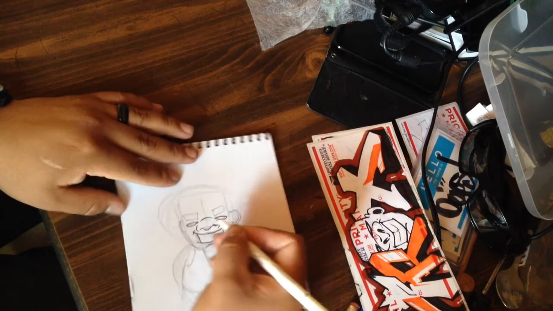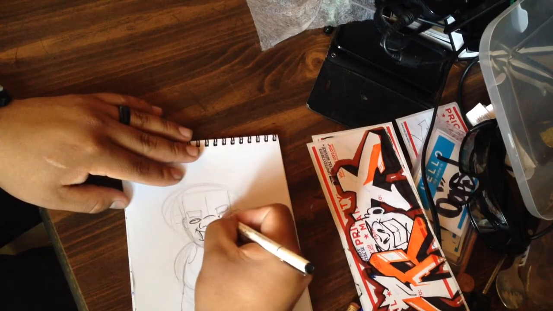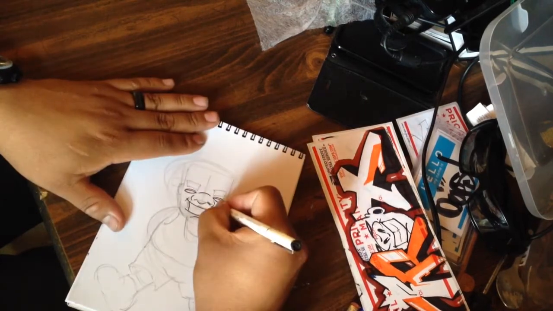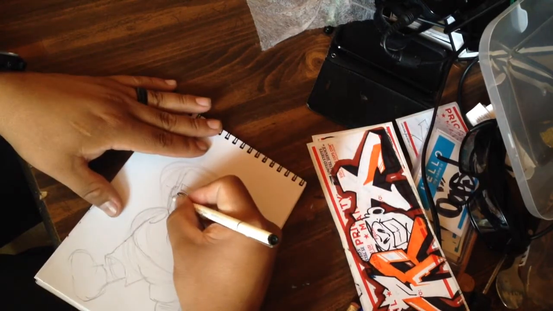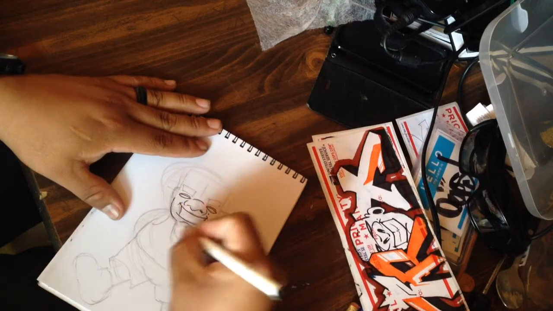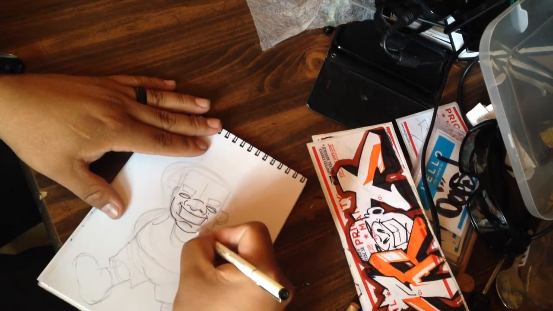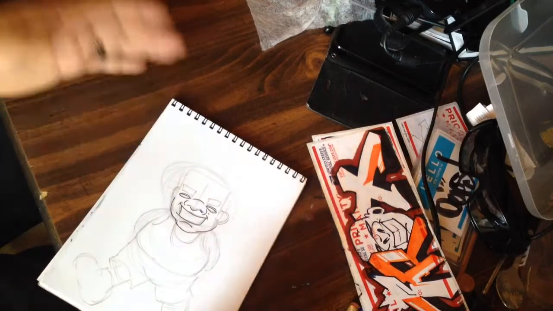That's what a character is all about, just giving them a shape and running with it. You want to just give them this funny looking shape. See, like I said, this guy's going to be a chubby guy, so.